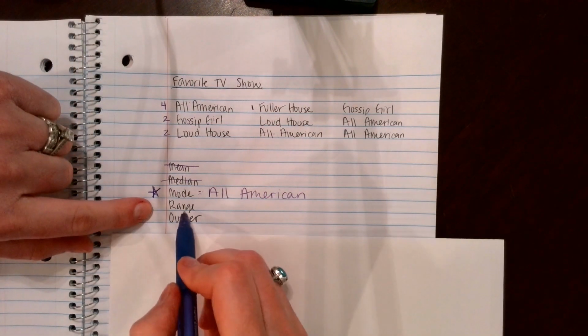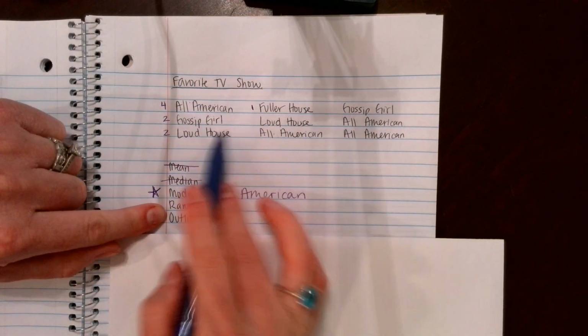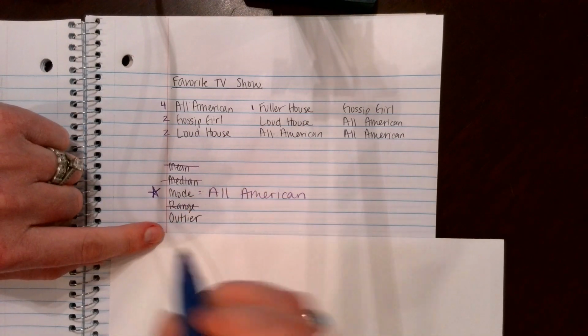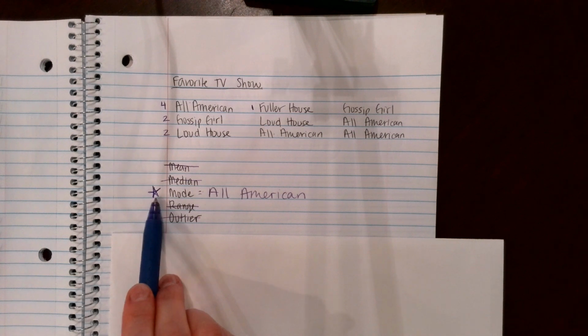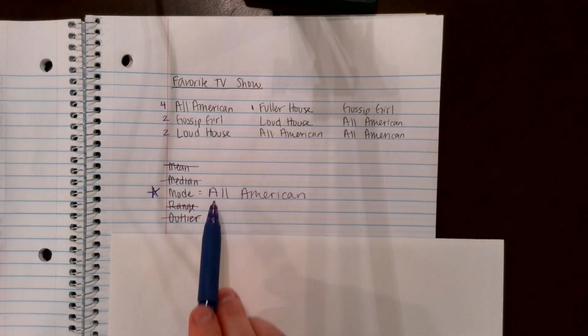Okay, now range, can I find a greatest or a least to find the difference of? No, no range and outlier. There's not an extreme high or an extreme low either. So the mode is the only one when it's not numerical that you can find.